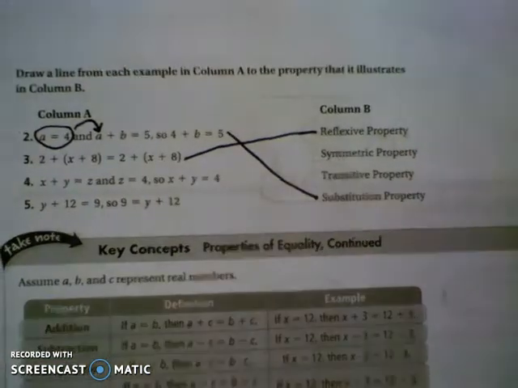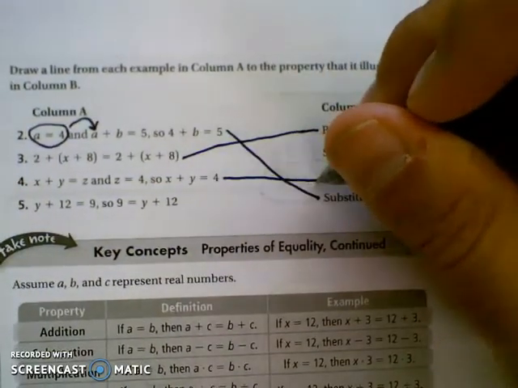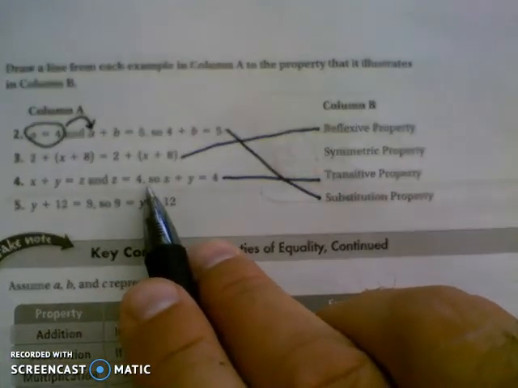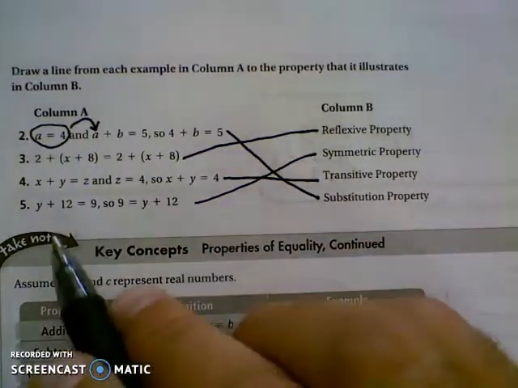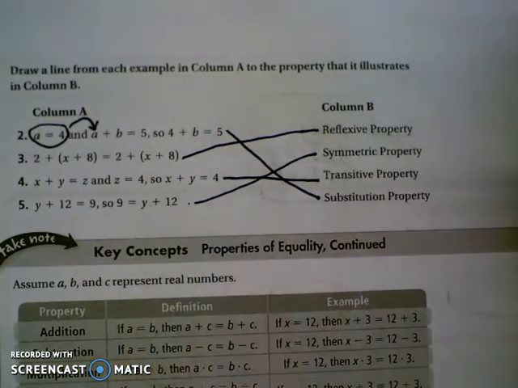For 4, we're going to use the transitive property here. x plus y equals z, and z equals 4, you can plug that in. And this one is the symmetric property. y plus 12 equals 9, so 9 equals y plus 12. Some more properties here.